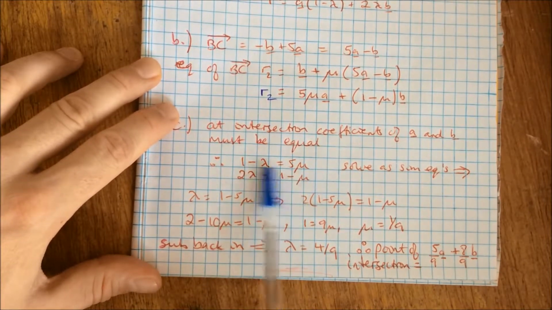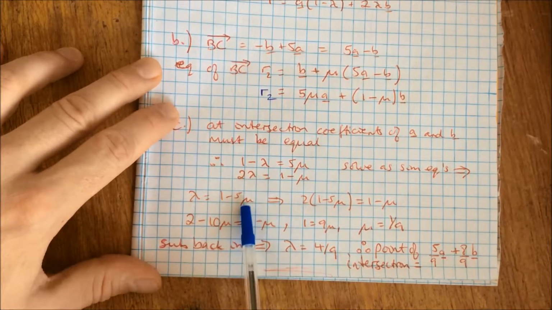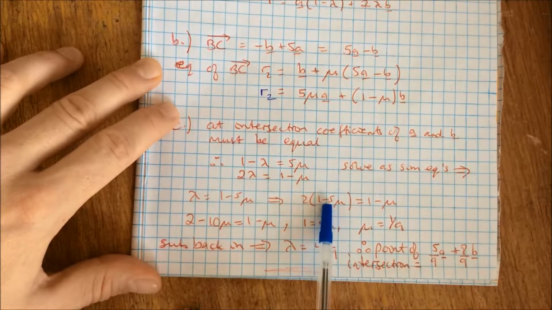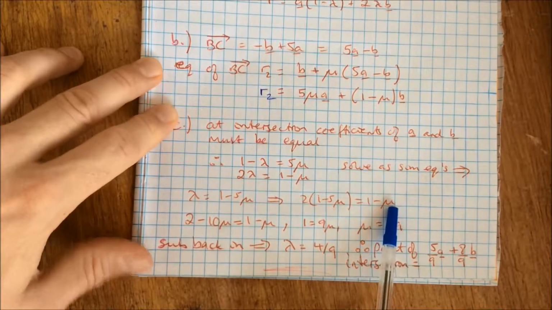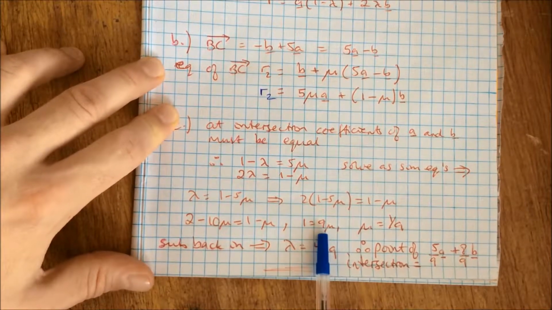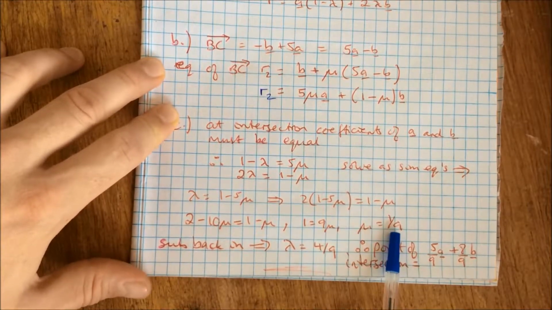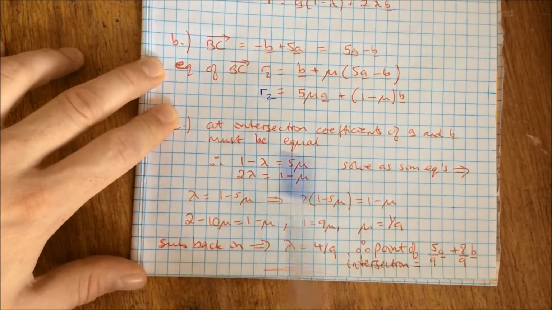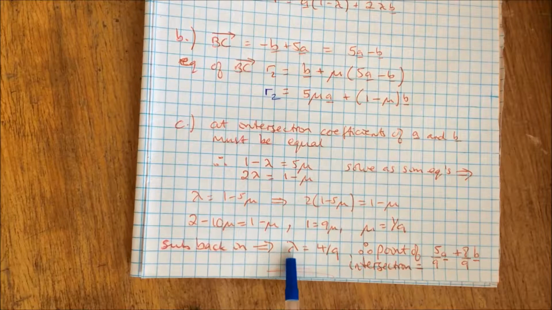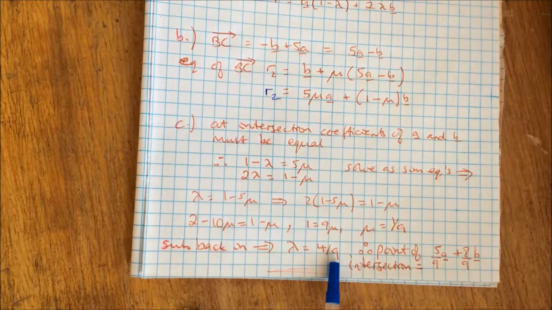So I've rearranged this top one here to get lambda equals 1 minus 5 mu, and I've subbed it into here. So 2 brackets, 1 minus 5 mu equals 1 minus mu. Multiply it out and tidy it all up, and you get 1 equals 9 mu. So obviously mu equals a ninth. Substitute that back into either of these, taking your time, and you get lambda equals 4 ninths.